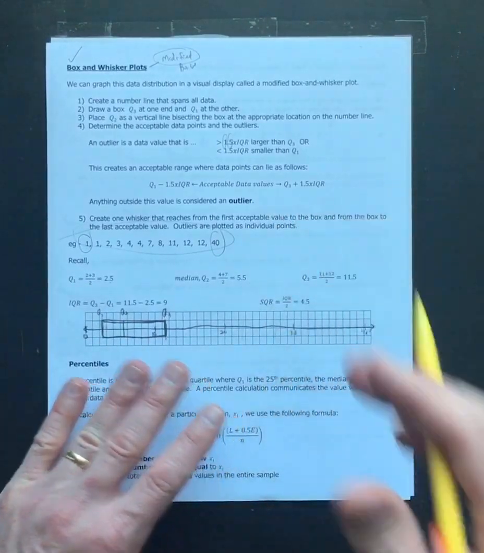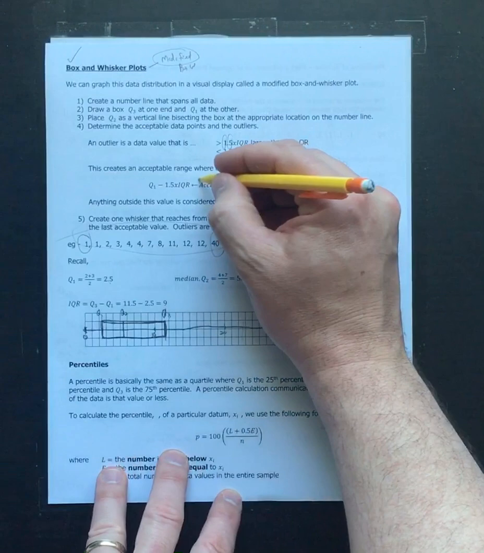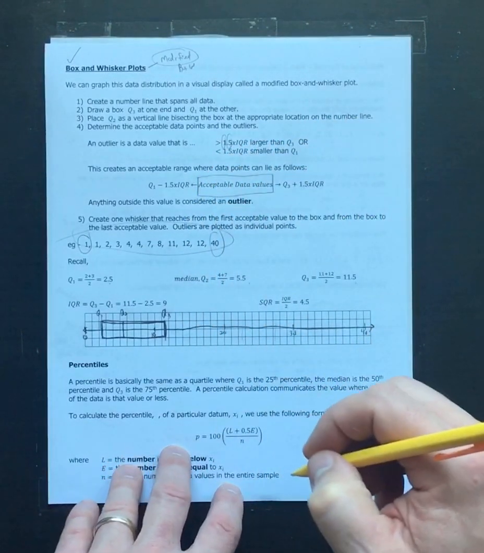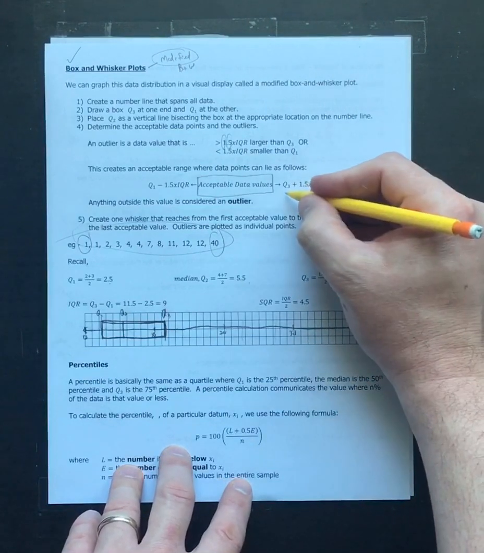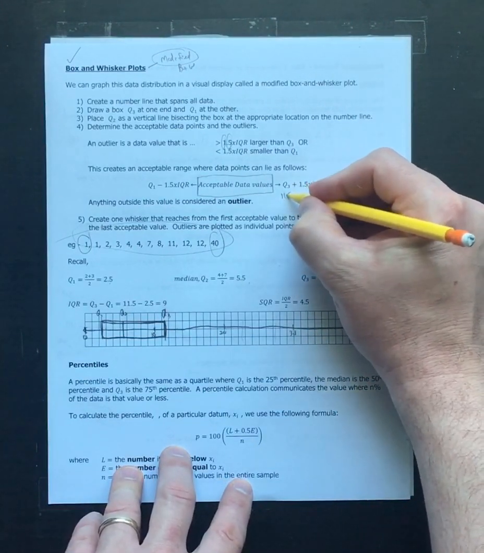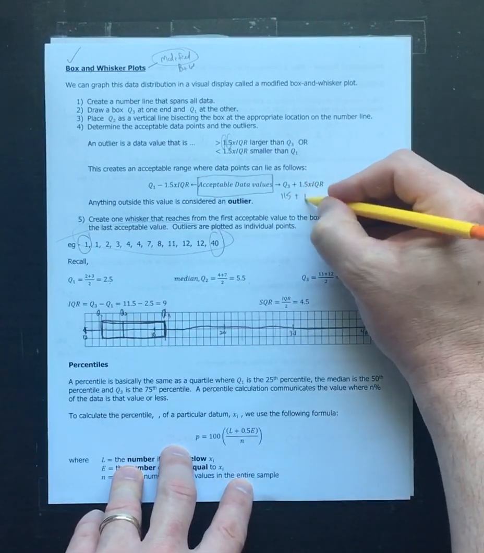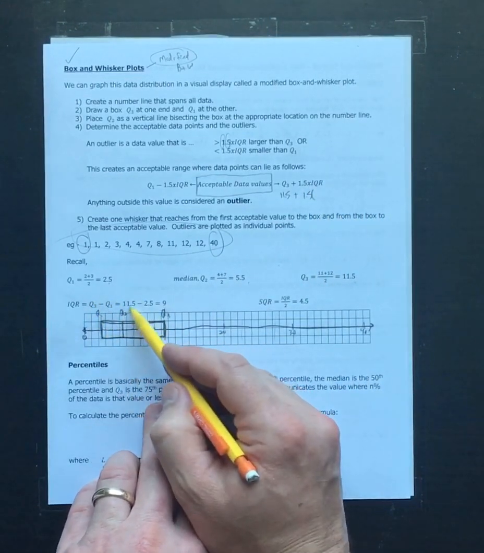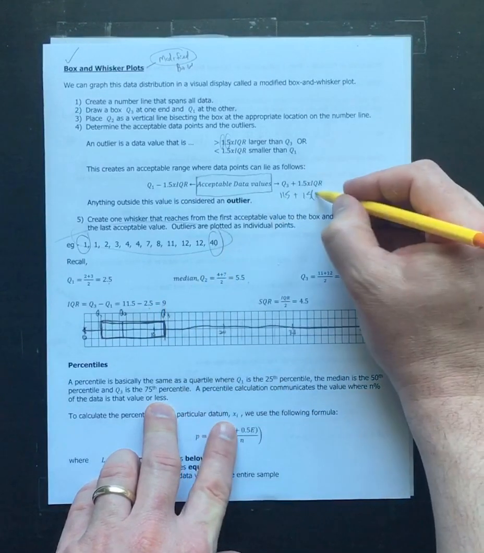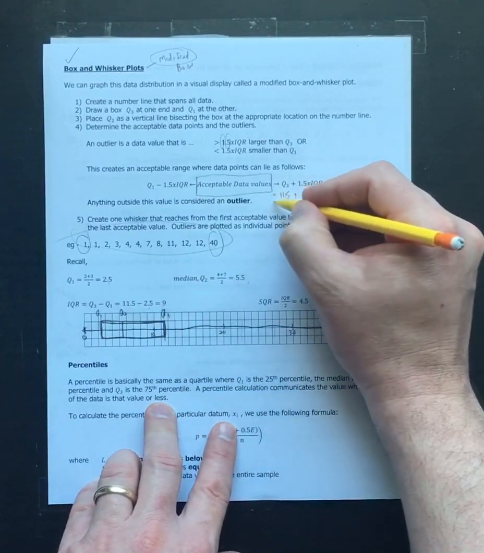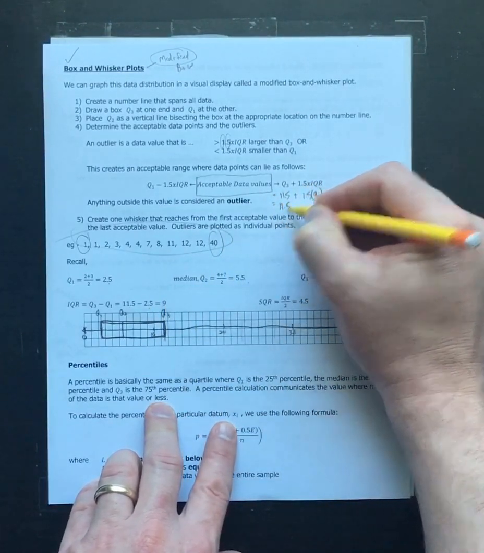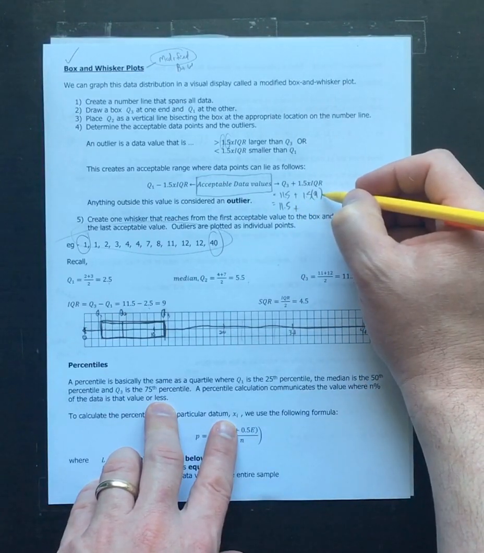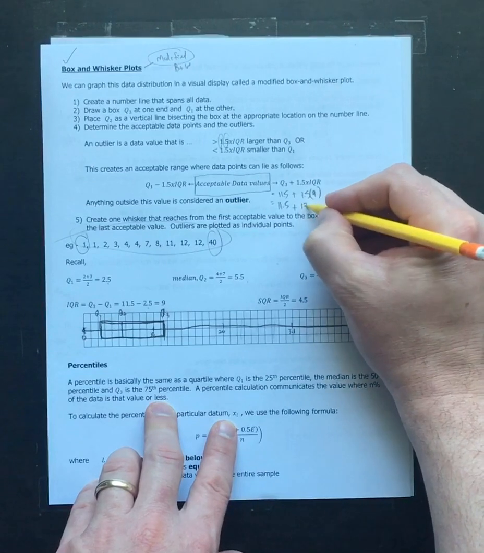So what we do is we create an acceptable data range, and the acceptable data range has to do with literally how far the values are. So I have to calculate this. I take my Q3 value, which is 11.5, and I add 1.5 times my interquartile range. If you remember, my interquartile range was from 2.5 to 11.5, so 9. 1.5 times 9 is 13.5.